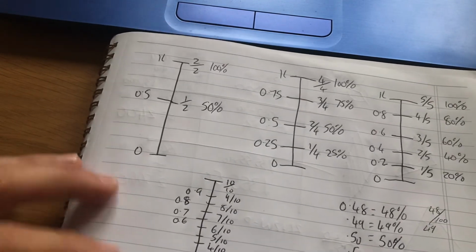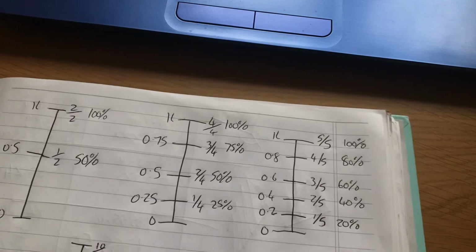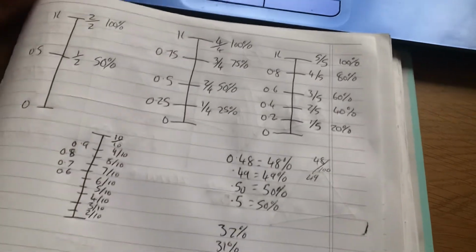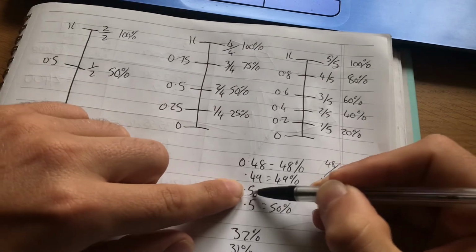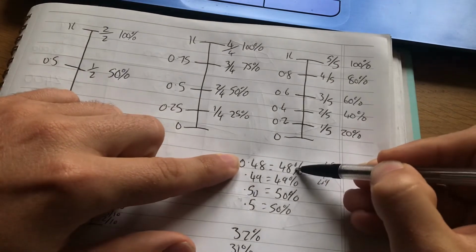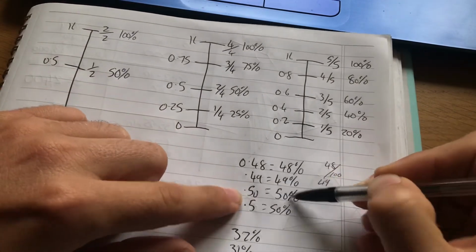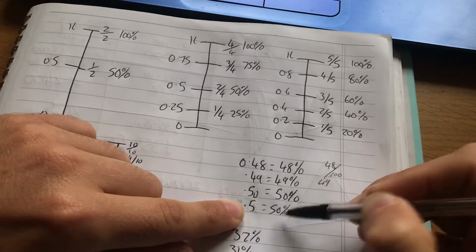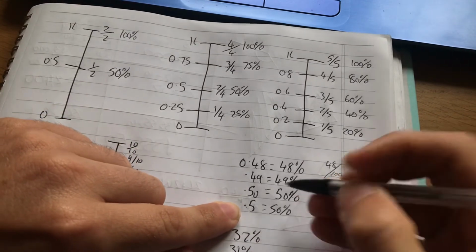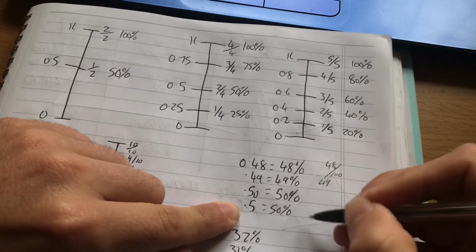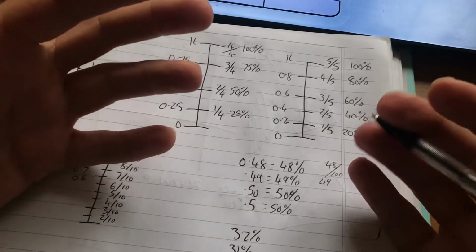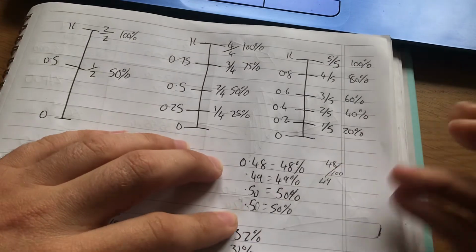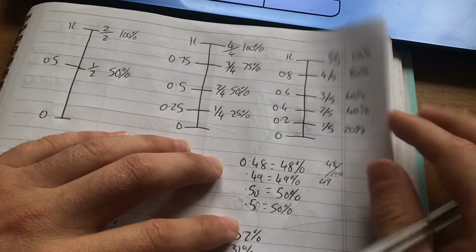If you move on to the next ones, you've got a section that says convert to percentage. So I think you've got 0.48, 0.49, 0.50 and 0.5. So it's 48%, 49%, 50%, and also 50%. Remember, 0.5, there are zeros after it. You just don't need them. They're not placeholders. They're not doing anything. So that is still 50. That is not 5%.